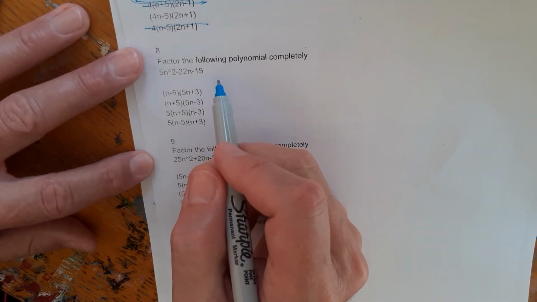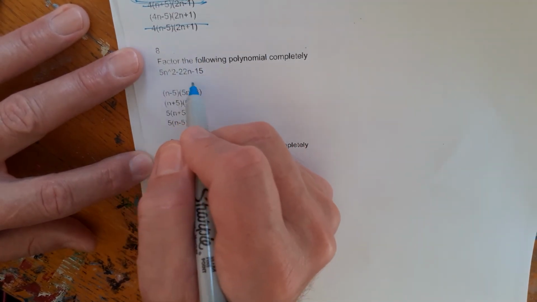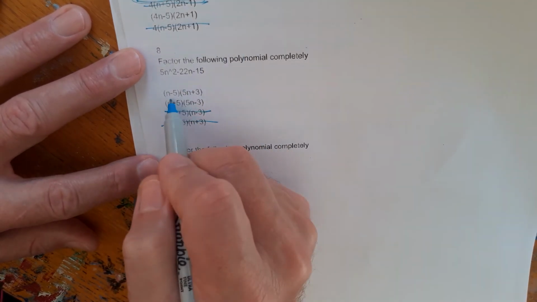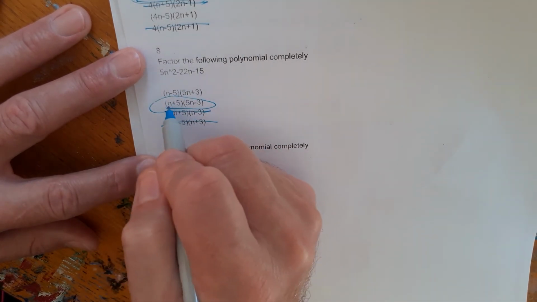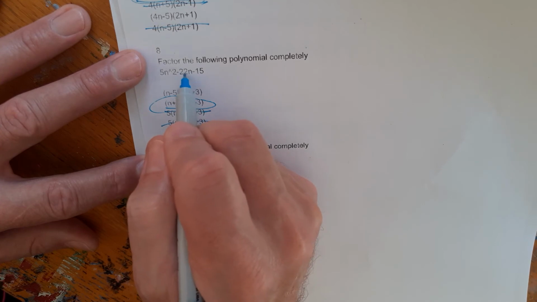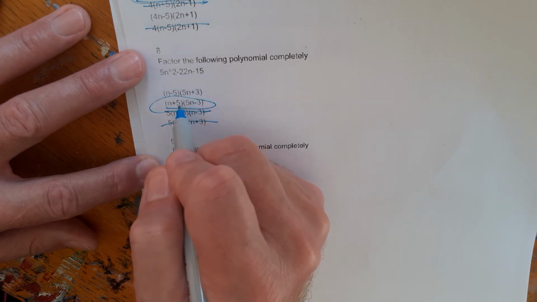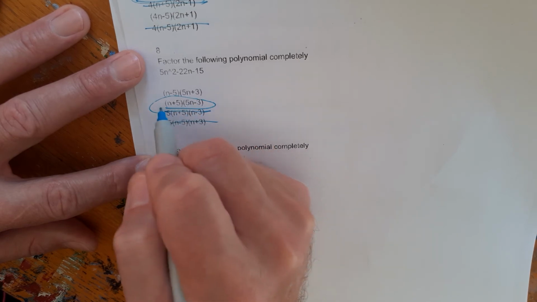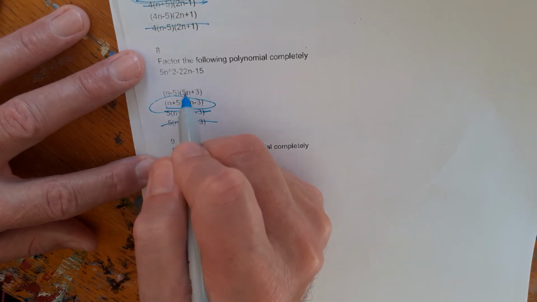Number 8, factor the following polynomial completely. 5, 22. I'm not pulling 5s out of a 22. Gone, gone. I'm going to check. Let's check the wrong one this time. And let's look at the middle term, right? A 5 times 5n is a 25n. A minus 3n. So 25n minus 3n is 22n.